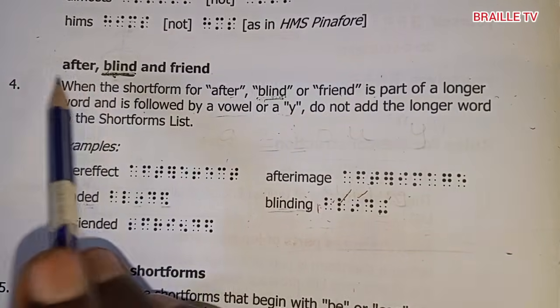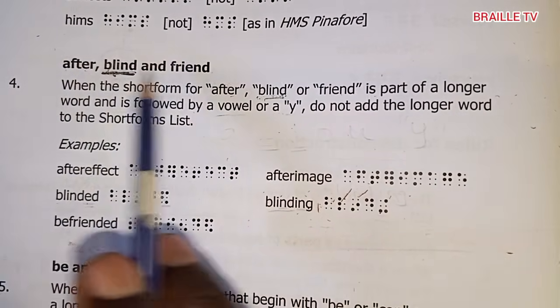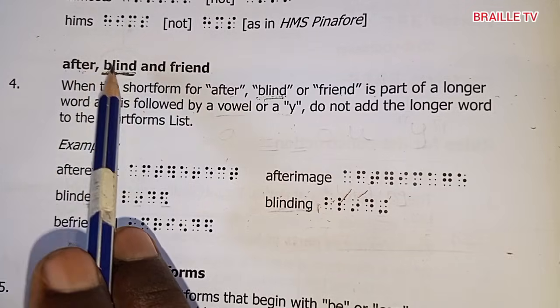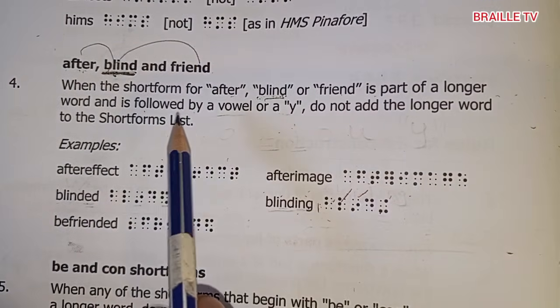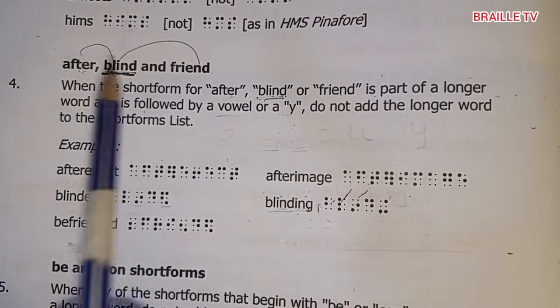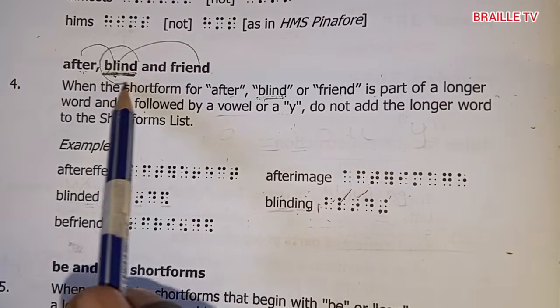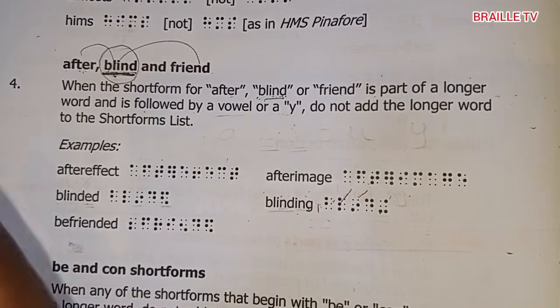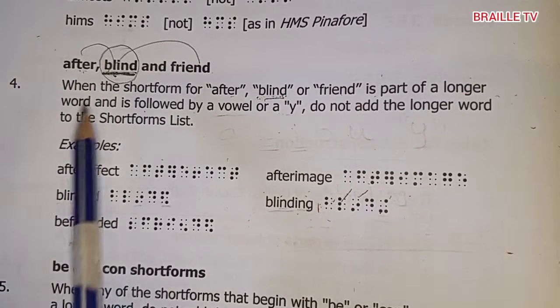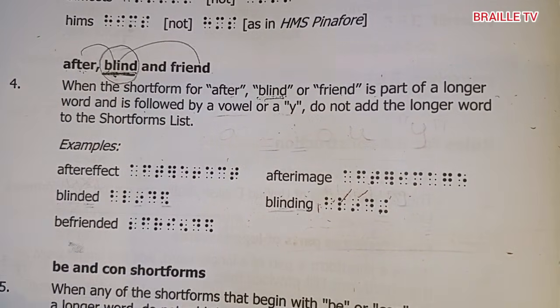Let us read here. These are the three words: after, blind, and friend. So these three words have a common rule, but in our question, we are stressing the word blind. There are three of them, and they have a common rule. Now, because we are looking at blind, let us look at it.